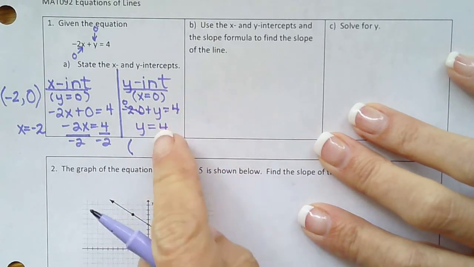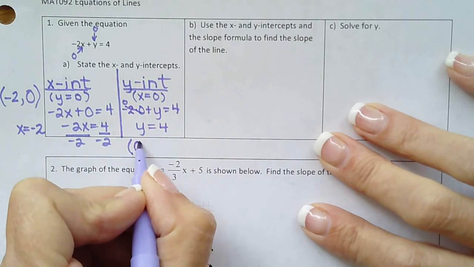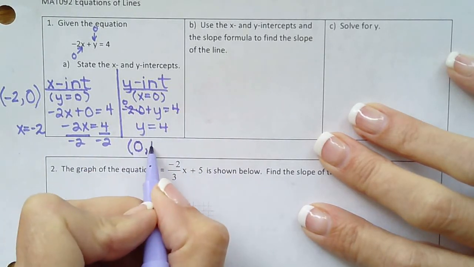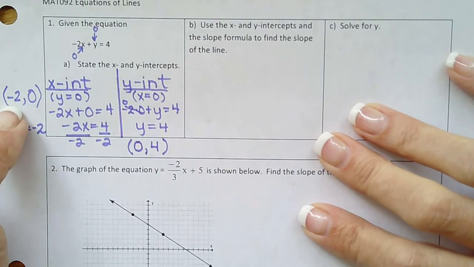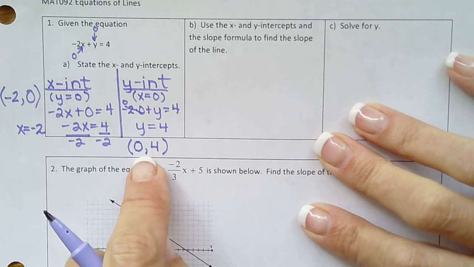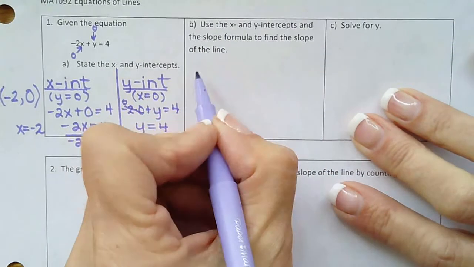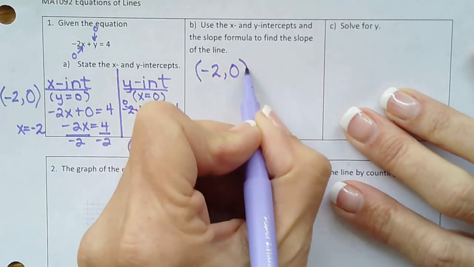And like I said, I'll always have both things listed. So all I have to do is put them in alphabetical order into the point. x is 0, y is 4. So now I know this line crosses the x-axis at negative 2, 0, and it crosses the y-axis at 0, 4. Now it says use the x and y intercepts. So let's go ahead and bring our points over here.